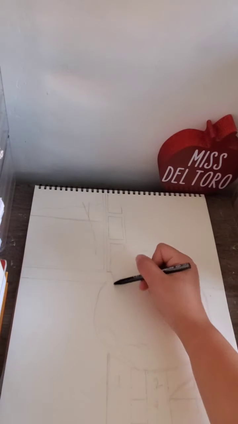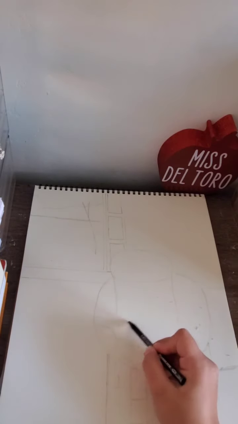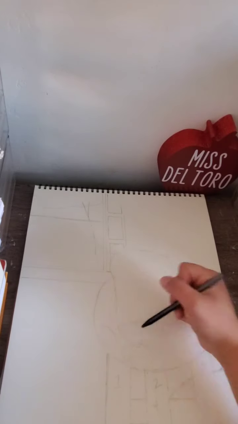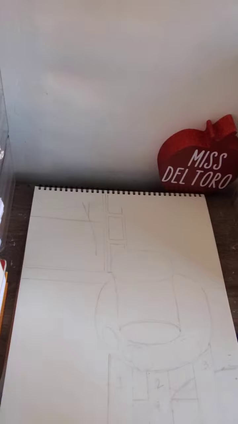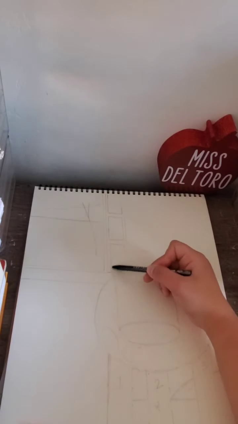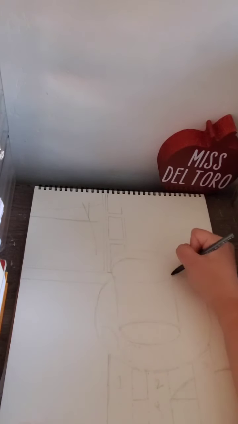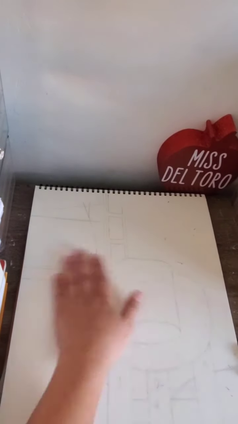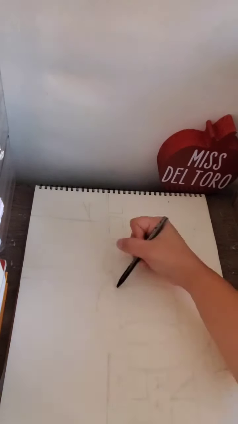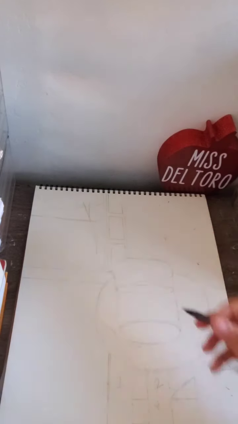Once you have finished the top, you're going to add the sides. You're going to sort of curve the top very, very slightly, then add the bottom. Once I finished adding the bottom, I looked at the fishbowl and saw what needed to be changed. It's okay to go back and erase things, which is why you should always draw and sketch very lightly. I am then adding in the waterline.